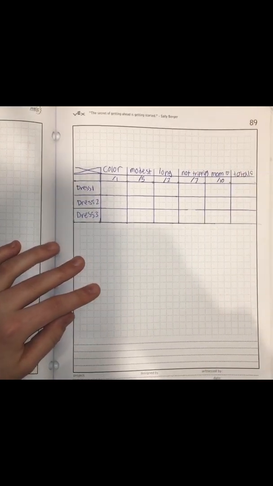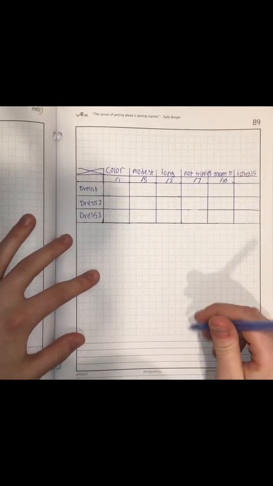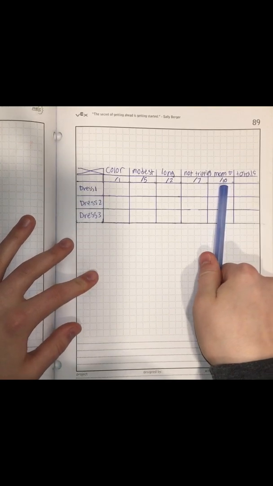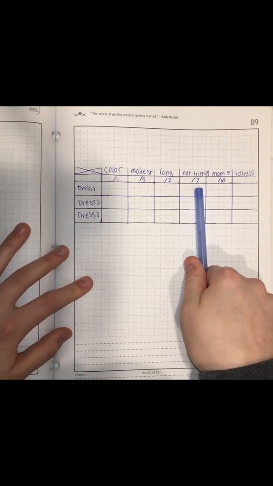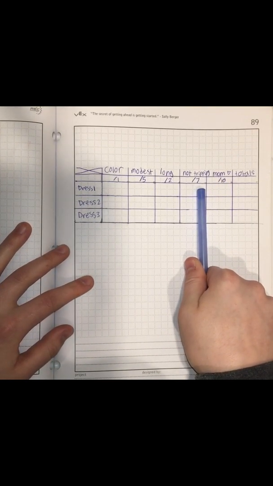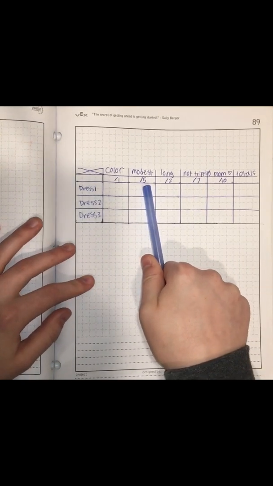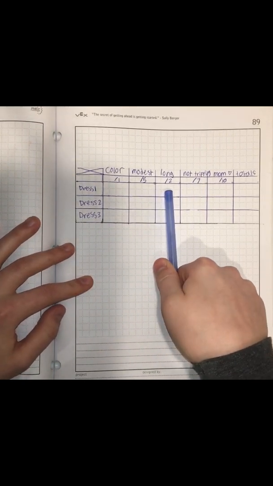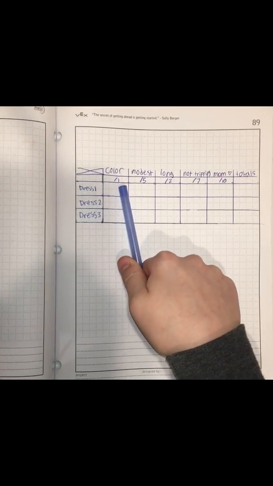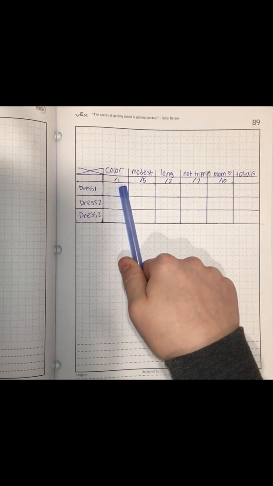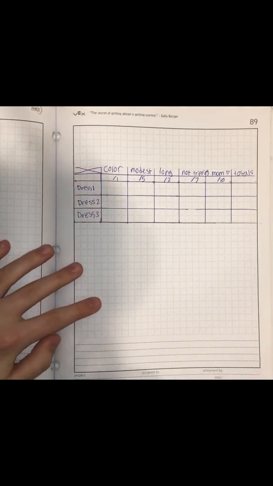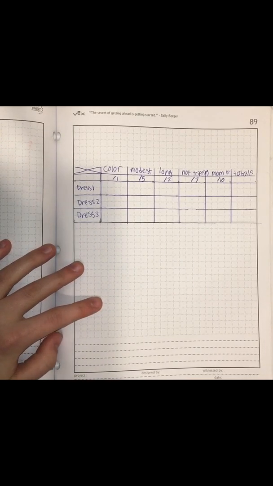All right, now those are weighted so that the most important thing is if your mom likes it or not. The second most important is if it's hard to trip over. Third most important is how modest it is. Fourth most important is how long it is, and least important is the color. So then you're going to go through, and for each option, you're going to rank it.